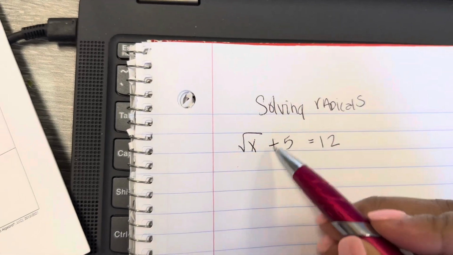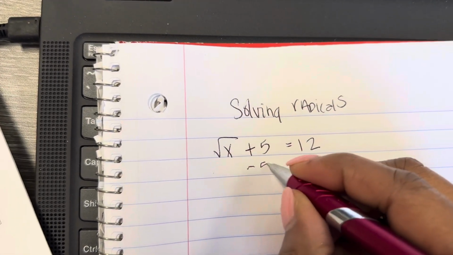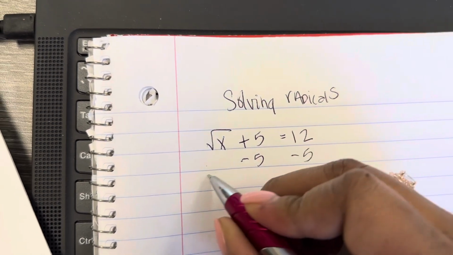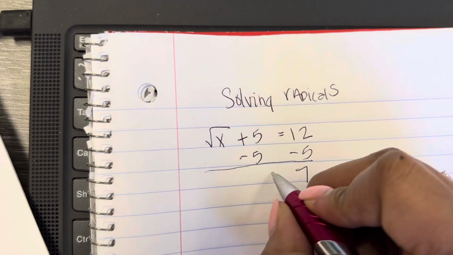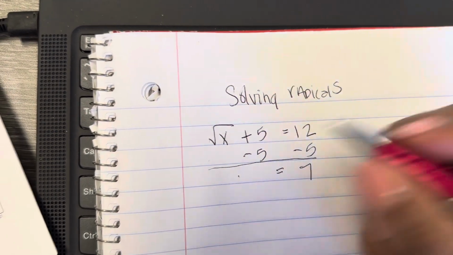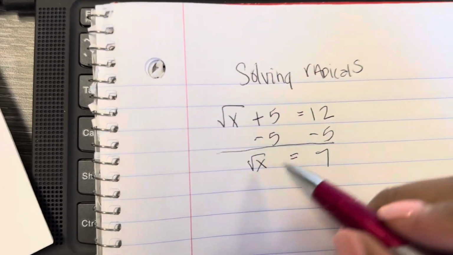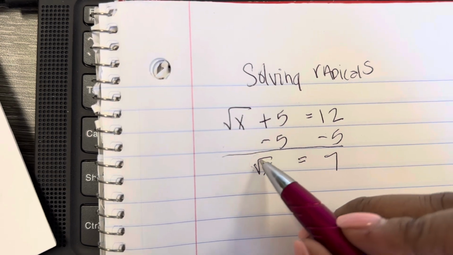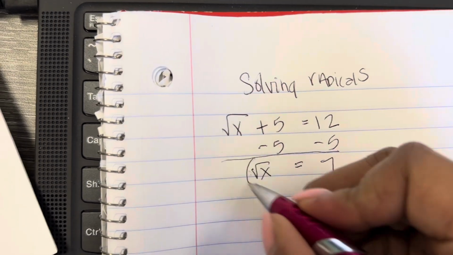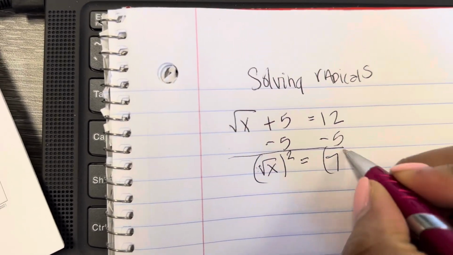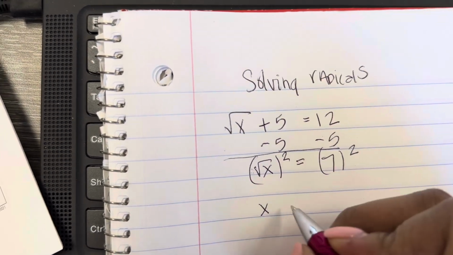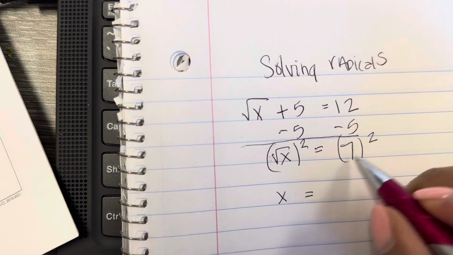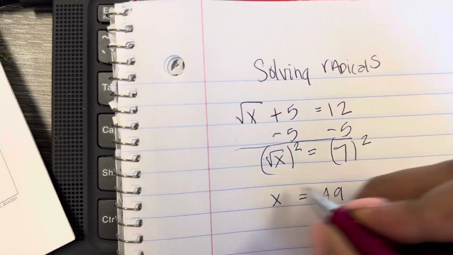So isolate this radical. So subtract 5, subtract 5. Undo that addition. So 12 minus 5 is 7. And then radical x. How do you undo square rooting? Well, the opposite is squaring. And that undoes that radical, so you're left with x. And then 7 squared is 49. So your answer is 49.